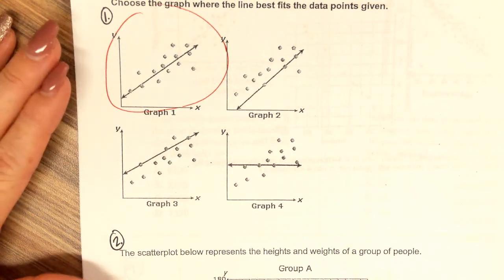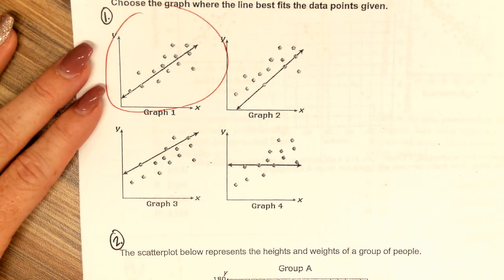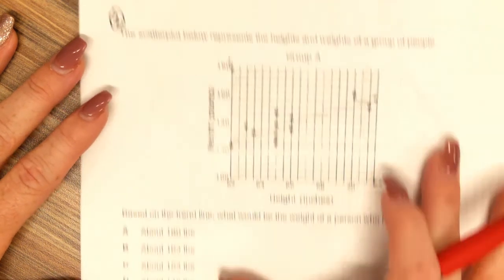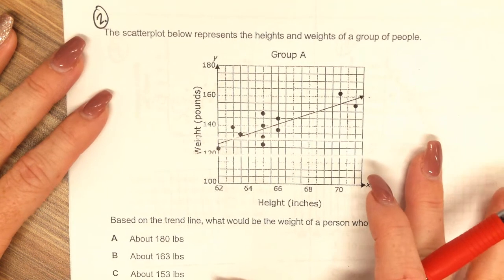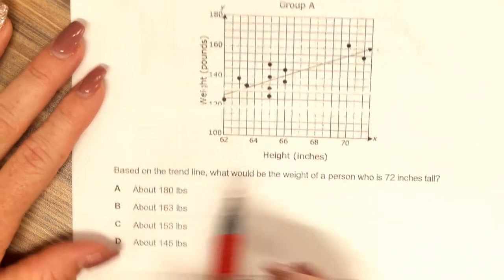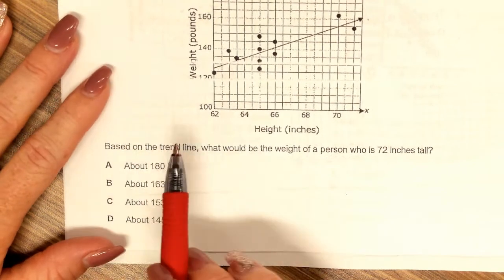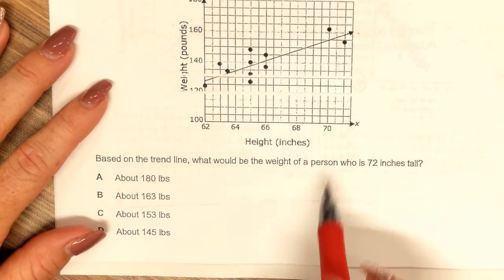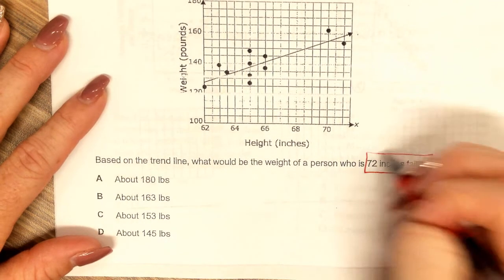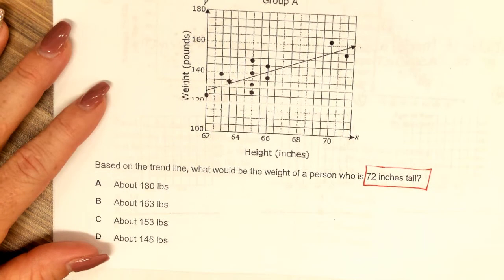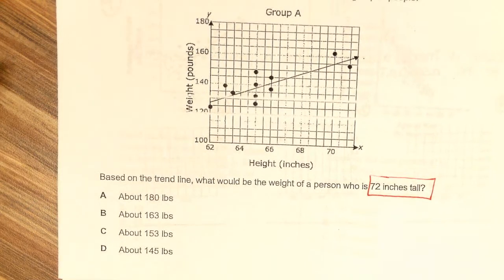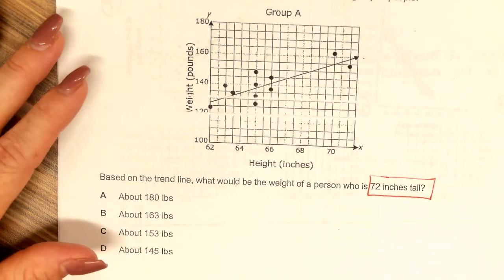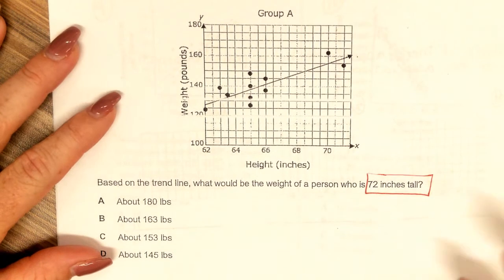Tomorrow I'm going to teach you how to draw your own trend line. Okay? Today the trend lines are drawn for you. Go to number 2. Read the question based on the trend line. What would be the weight of a person who is 72 inches tall? Well, where is inches at? On the x-axis or the y-axis?